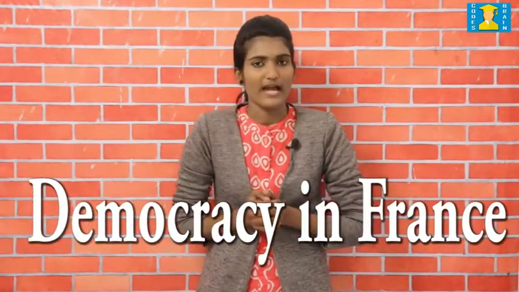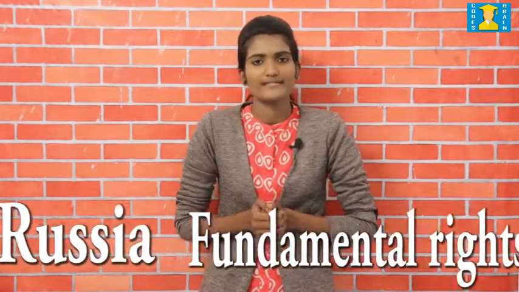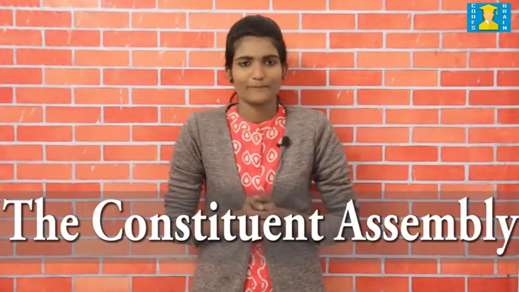The nationalist leaders also learned to take the positive from the constitutions of different countries to incorporate them in the Indian Constitution by modifying them as per the local need. So, the Indian Constitution has influences from democracy in France, parliamentary system in Britain, fundamental rights in the US and socialism in Russia. The Constituent Assembly.